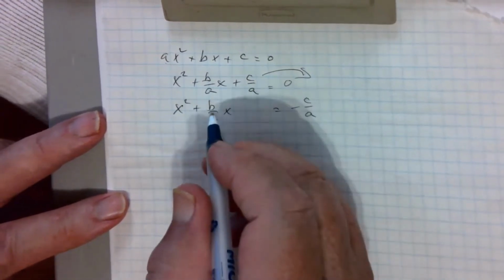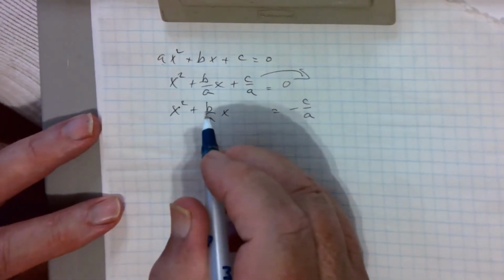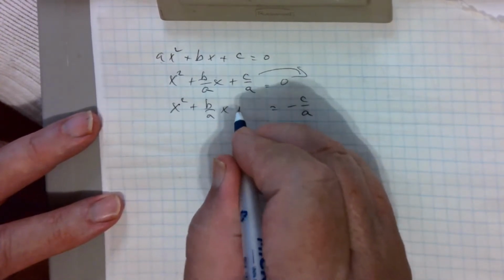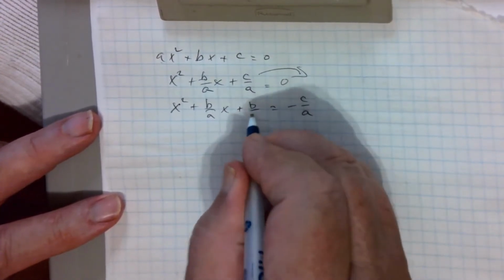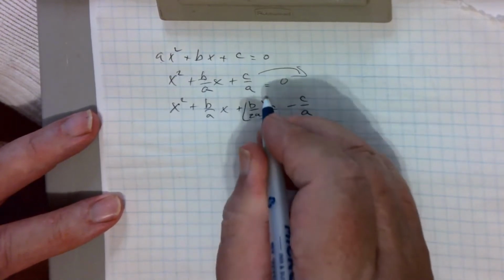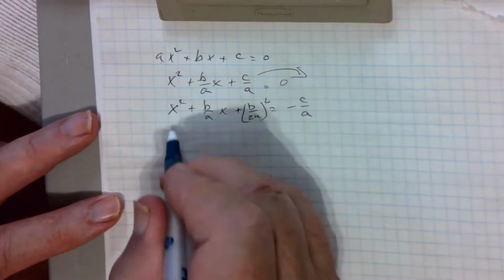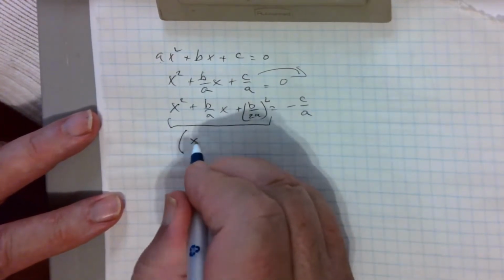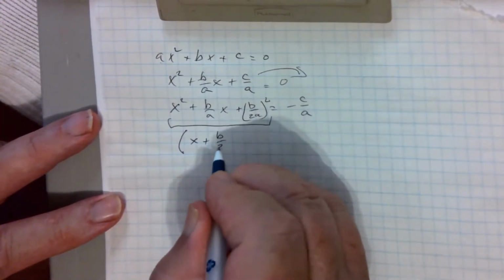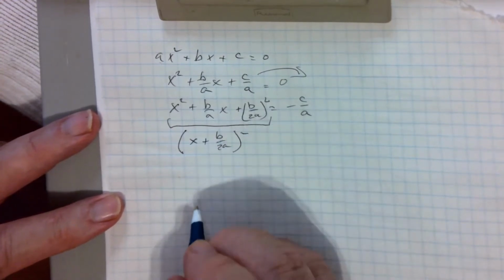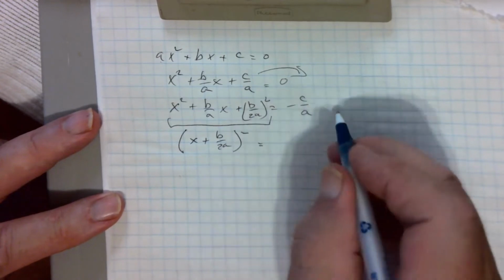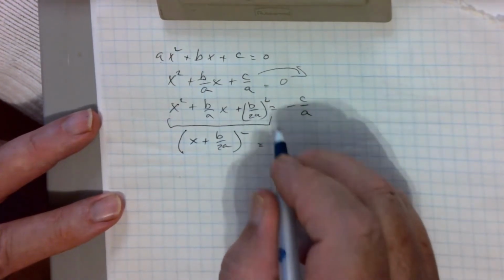To complete the square, you take half of this amount and square it, and that's going to be the new constant. So it's going to be b over 2a, the quantity squared. This now is factorable to x plus b over 2a squared. Okay, since I added this to this side, I have to add it to the other side. I'll just expand it as I go.